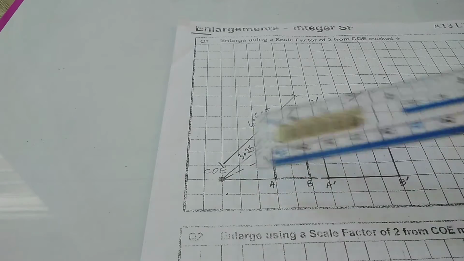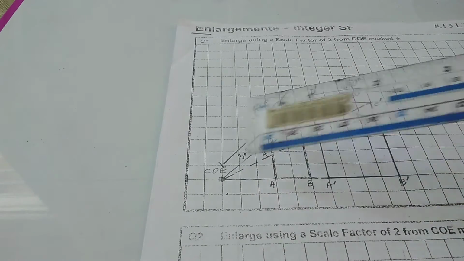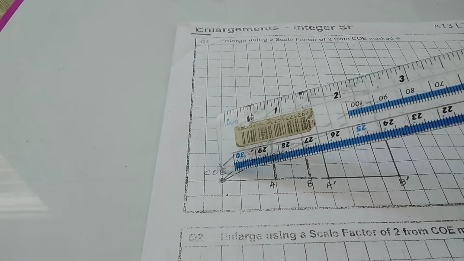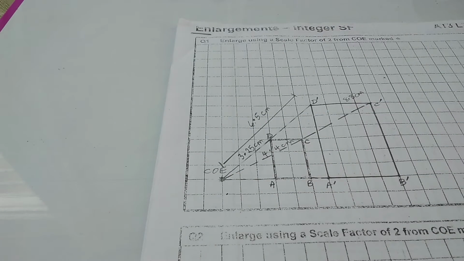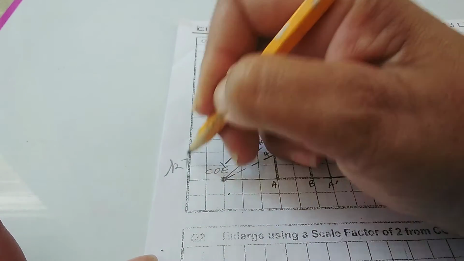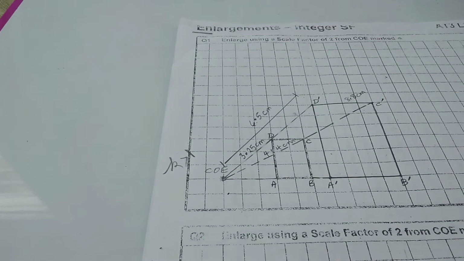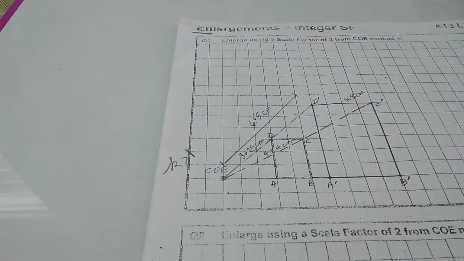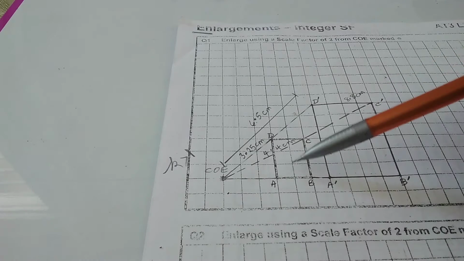Both of them are on the right hand side of the center of enlargement, and this is when the scale factor is greater than 1. Sometimes you'll see in the textbook, K is greater than 1. Now, here is proof that it is 2 times. You can look at it this way.